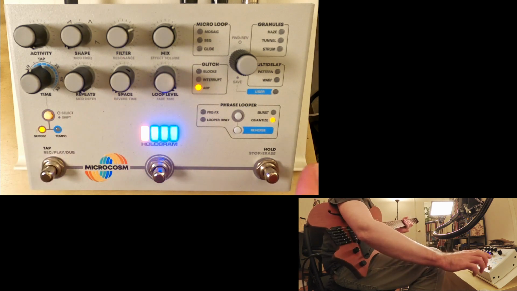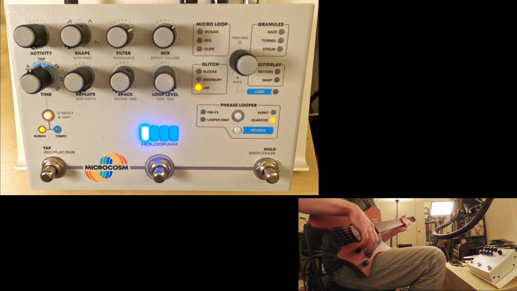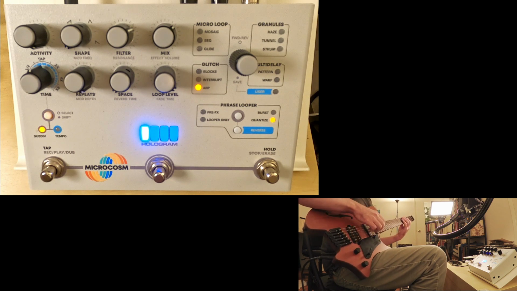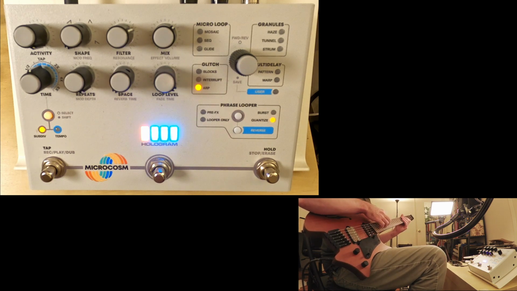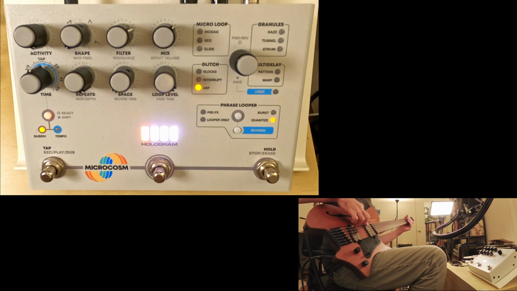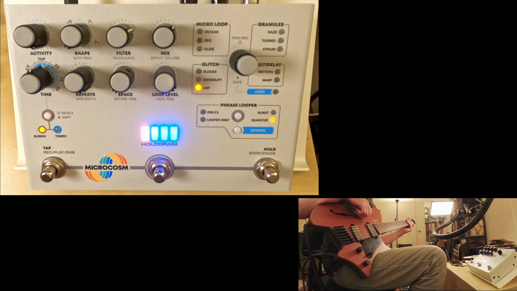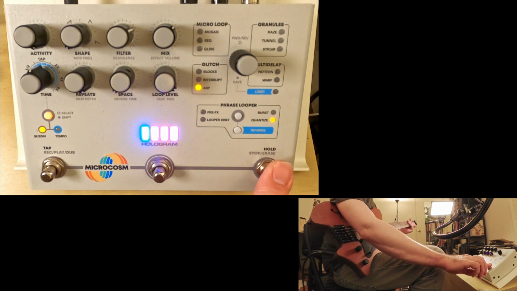But if you look, all the notes that I played are being quantized to that pulse. On hold. Yeah, you can really see it there.